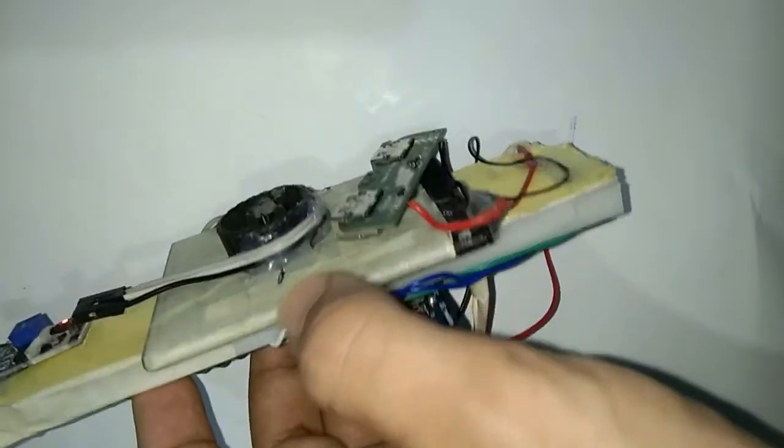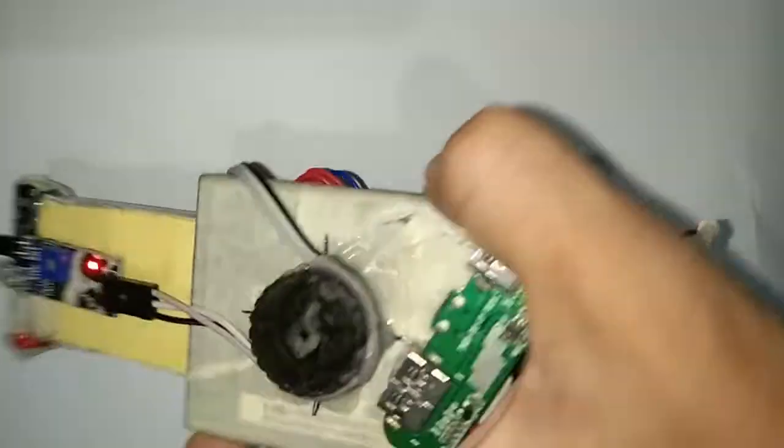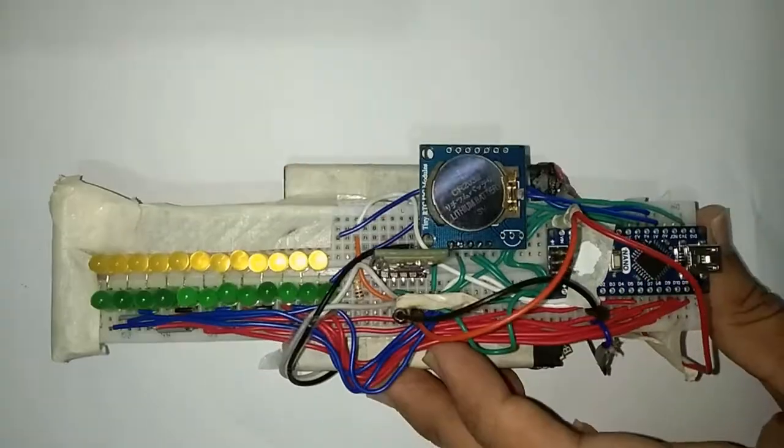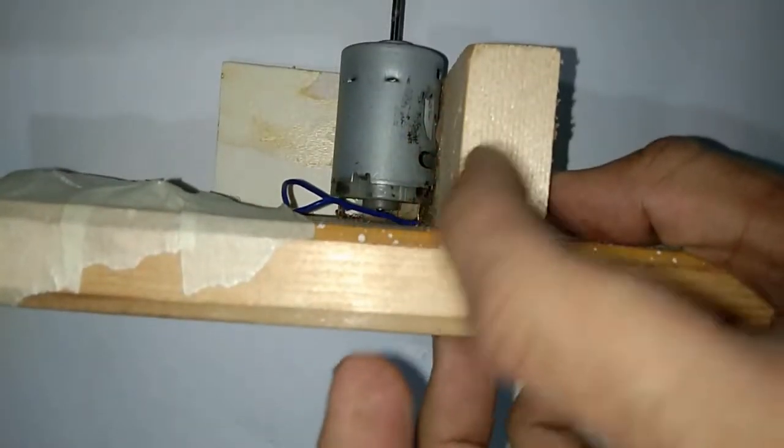It's a standard 3.7 volt lithium-ion battery with a charging circuit, so it can be charged. And using this lithium-ion battery, we're powering these three modules over here. Along with this, we have a wooden mount with a motor on it, like so.